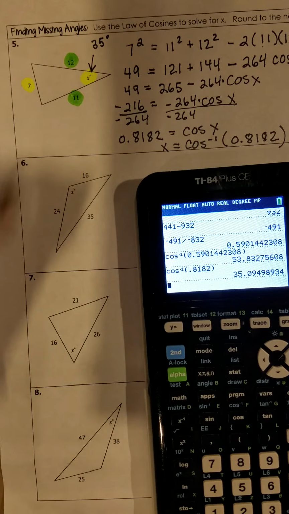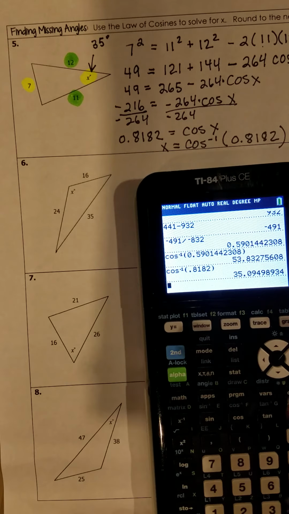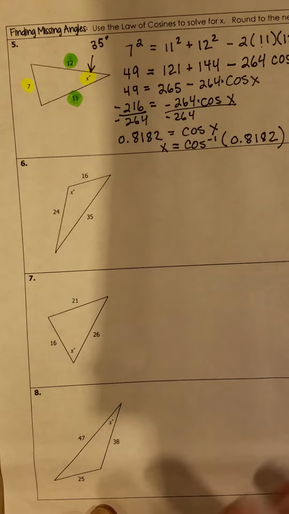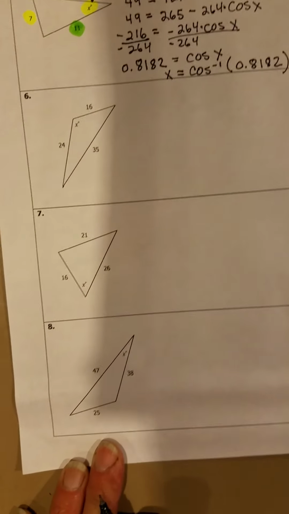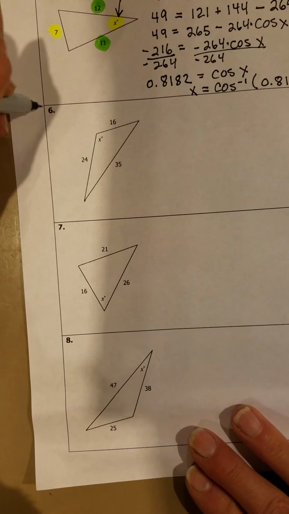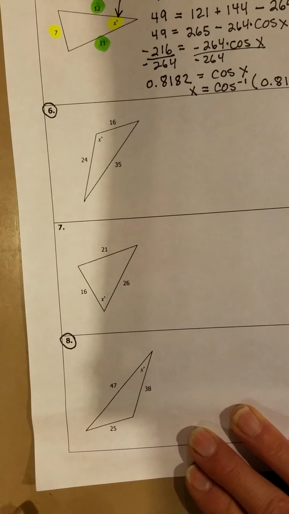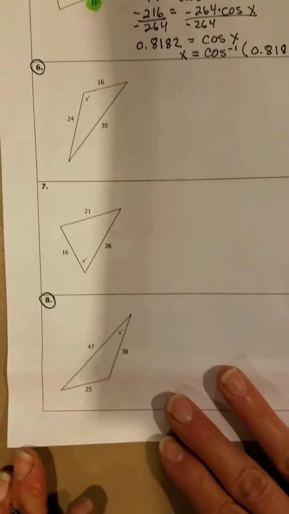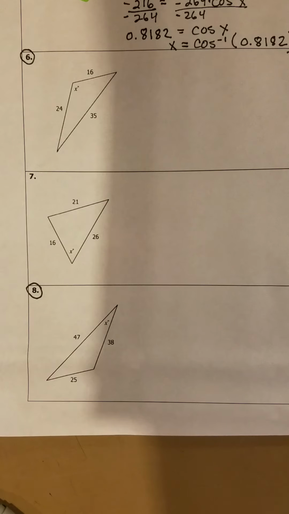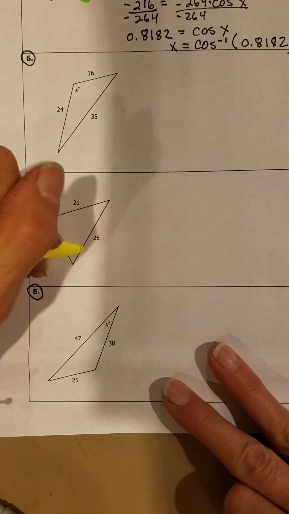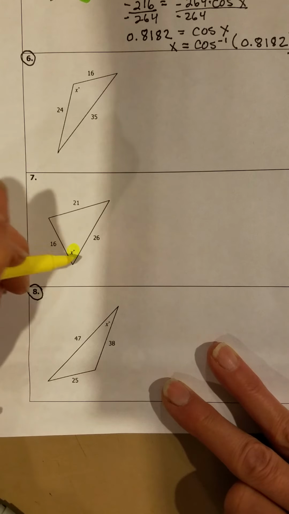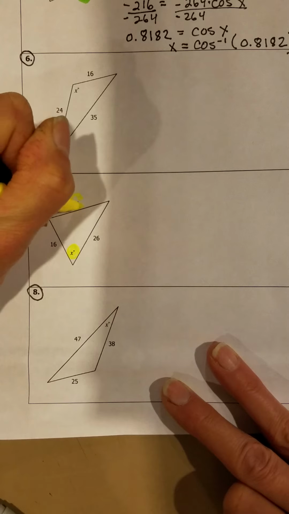35 degrees. Okay? I'm going to do number 7 with you, and then you're going to go back and do numbers 6 and 8. So here's number 7. We're looking to find the angle again. So let's highlight that. The side across from the angle is 21.